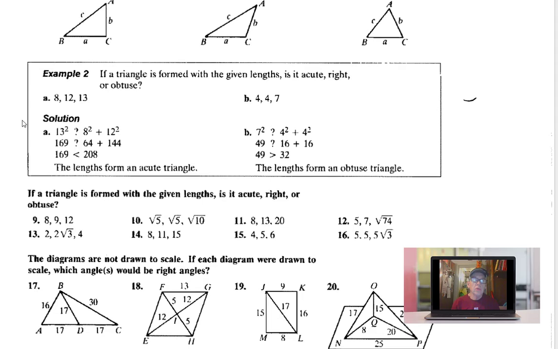So let's look at what they're doing here for example 2. We get 8, 12, and 13. So 8 squared is 64. 12 squared is 144. That gives us 208. 13 squared is 169. So we have a case where a squared plus b squared is greater than c squared. That means we have an acute triangle. So if it's a greater than, we have all angles that are less than 90. Acute triangle.